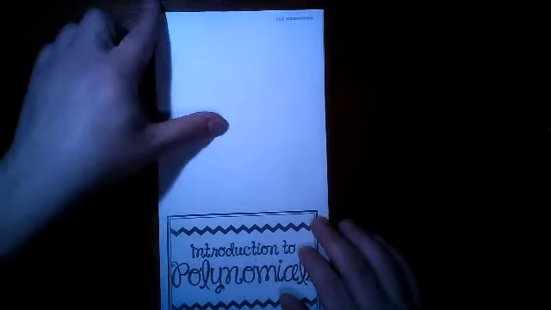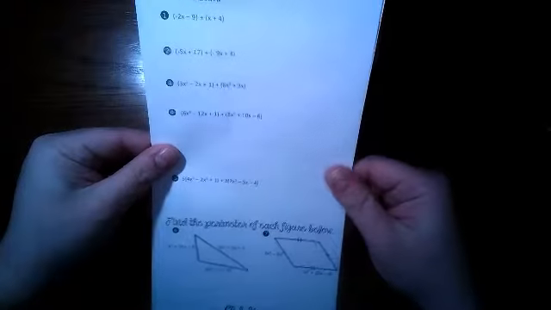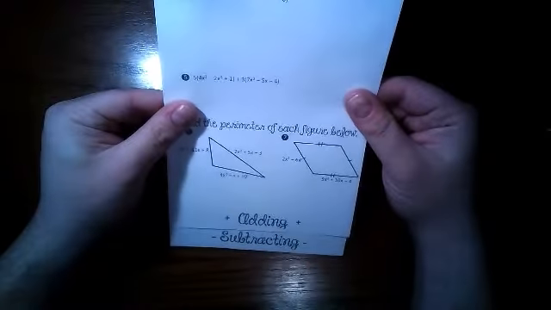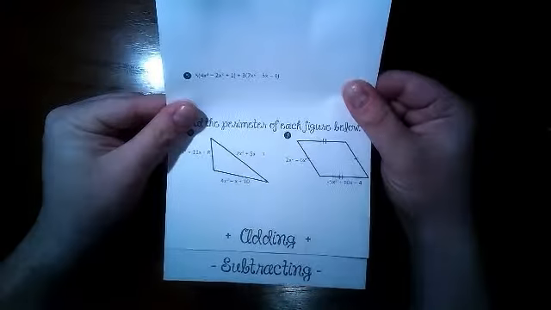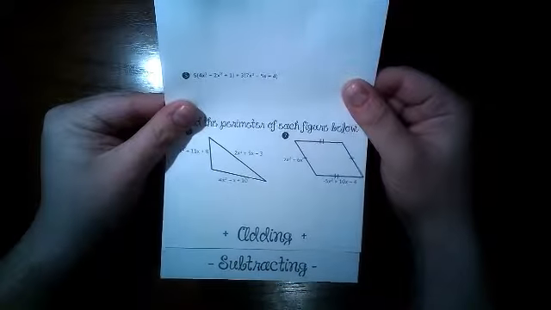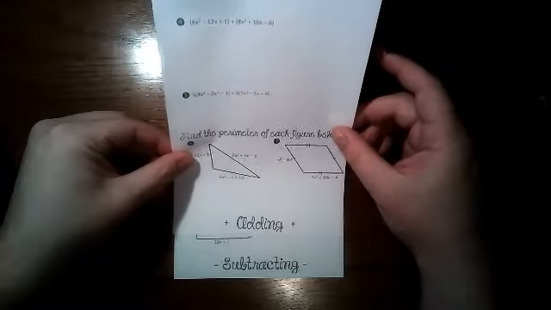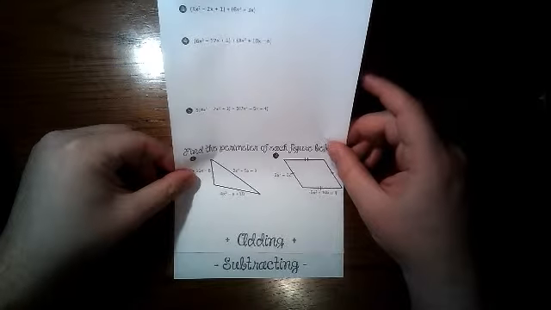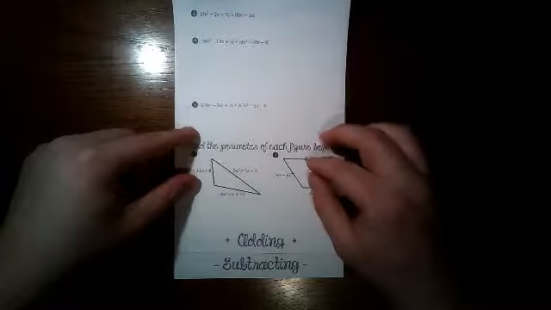Now that you've cut across the dotted line, you should have this. You're going to flip it over and then move this piece up just a little bit so you see the adding just above the subtracting. If you get your papers mixed up, just put your subtracting one down. That's the one that says subtracting at the bottom, and then above it you're going to put the one that says adding, and you're going to leave a margin so that you can see both.